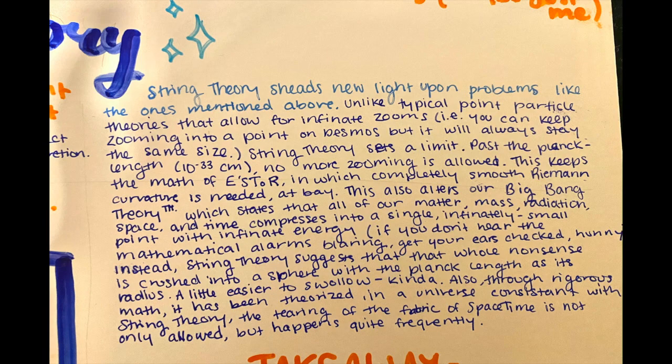It's a little joke that I wrote, because in particle physics and in theoretical physics, one huge red flag that you're doing something wrong is getting infinite values for energy or for space or time. Getting infinities means you're doing something wrong.